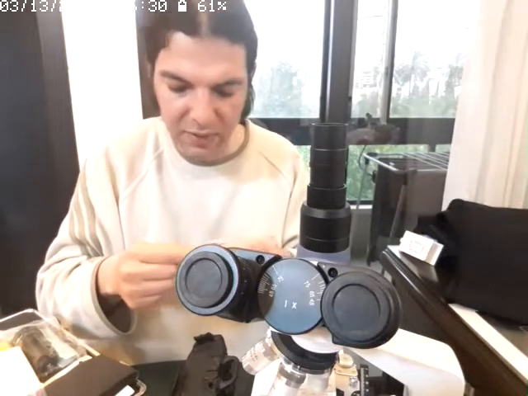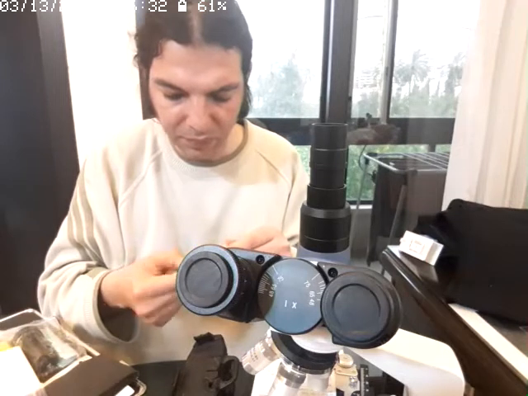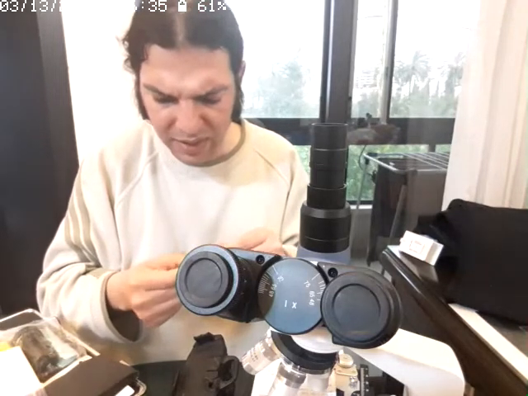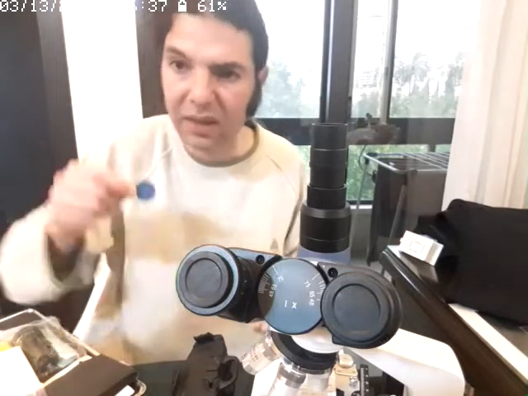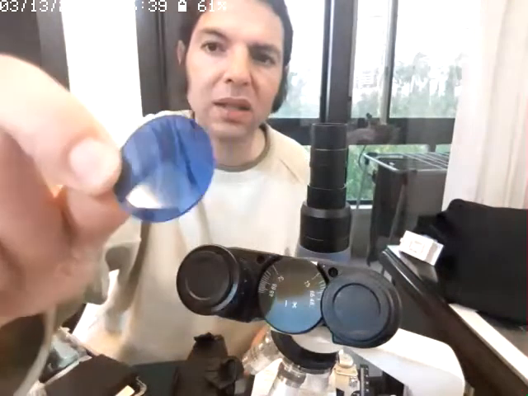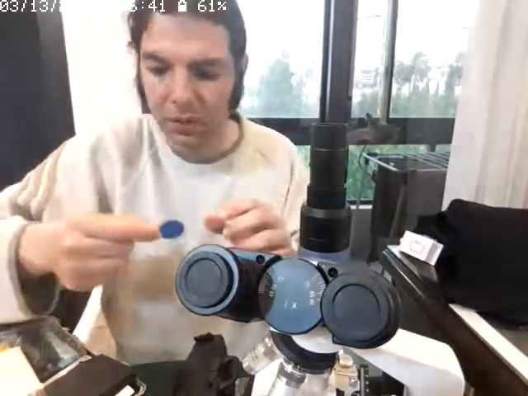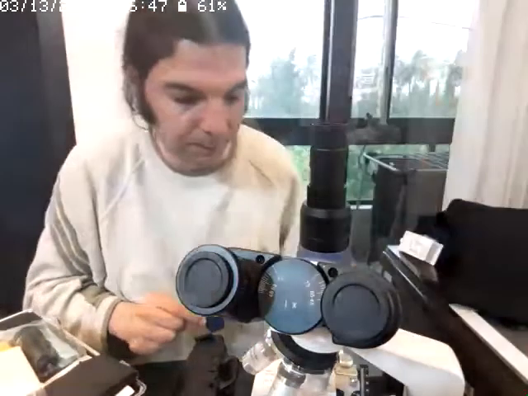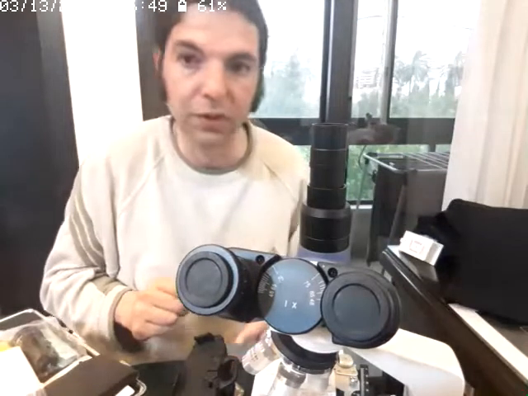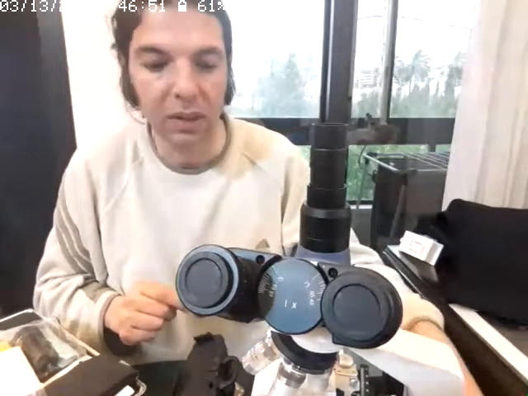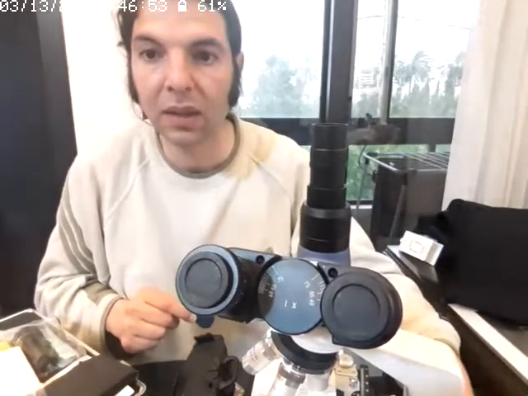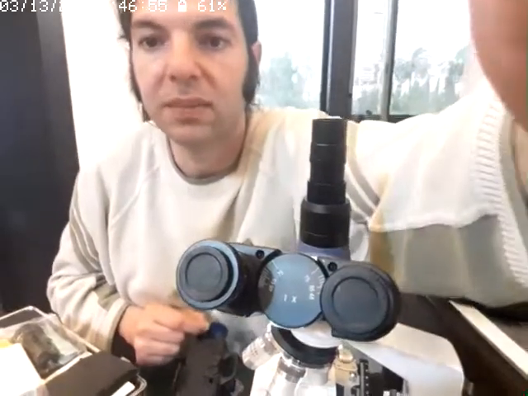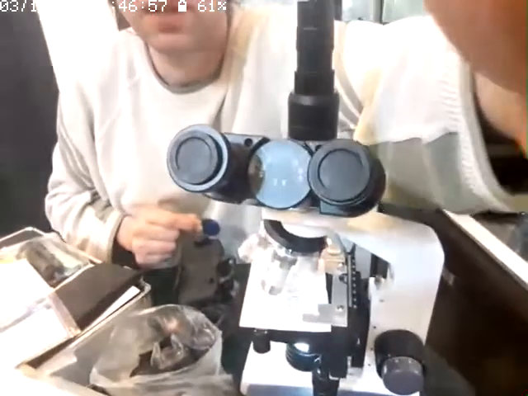So we have this reticle, they call it. It's this kind of blue glass. This is a filter. Now the way you install it, and also I want to show you that there is a fuse for the microscope, for the light of the microscope. So if I, for example, turn on the lights here, I think you saw some change in the light.